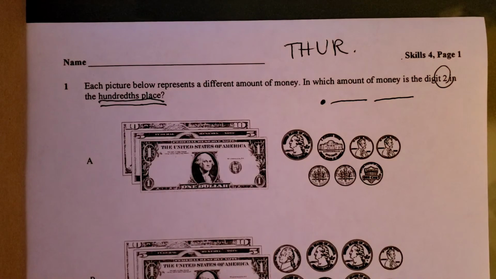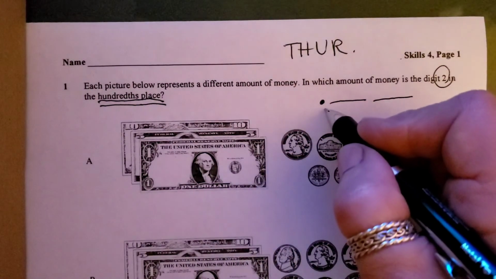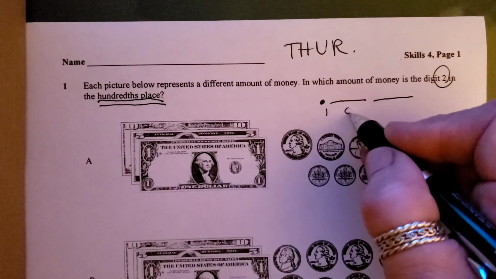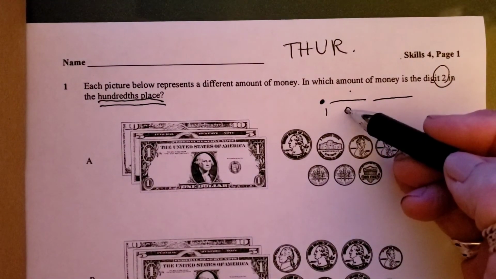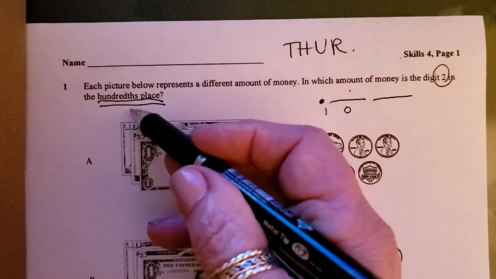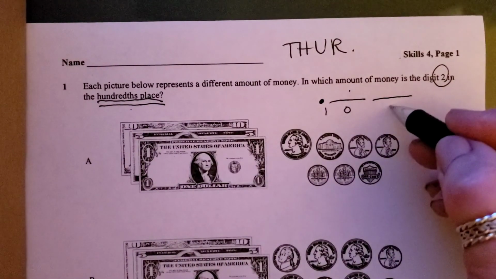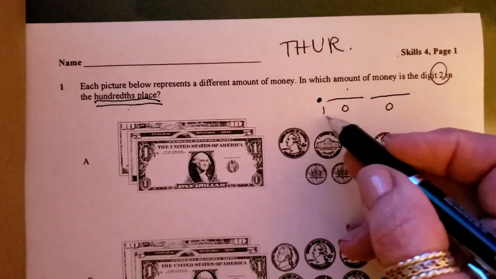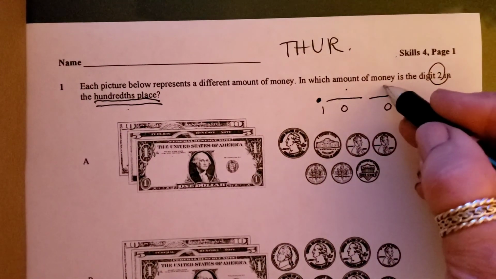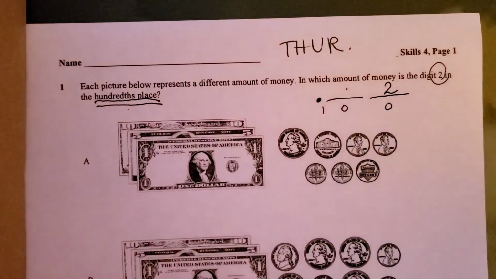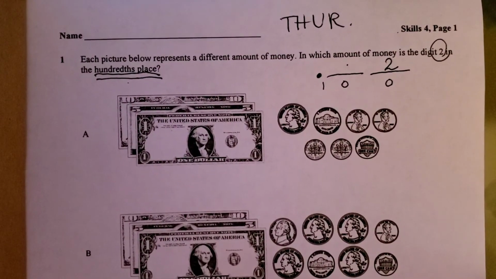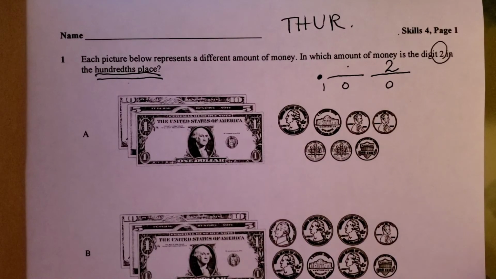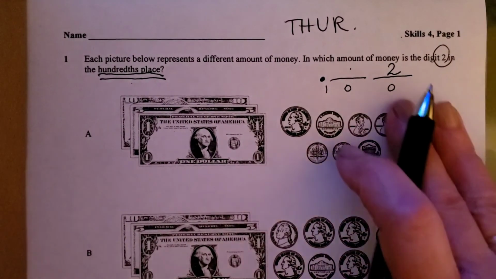All right, if you remember the little sneaky thing we did, if we put a 1 here, if the number is here, it's in the tenths place. Is that where we want that to be? No, it says hundredths place. Oh, hundredths place. That means my 2 needs to be at the very end of the money. That means how many cents I have. I have 2 hundredths in that.